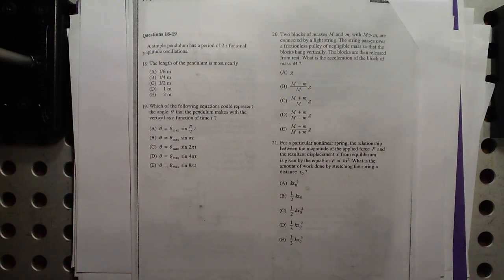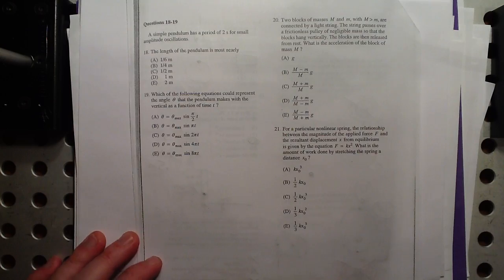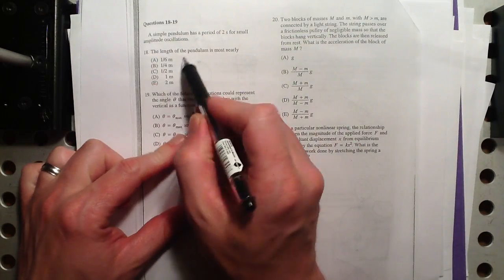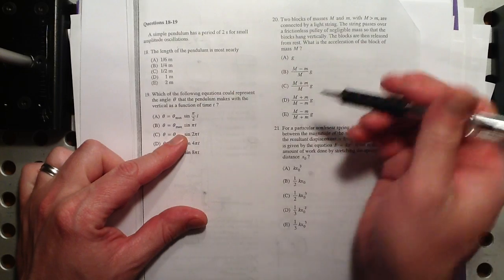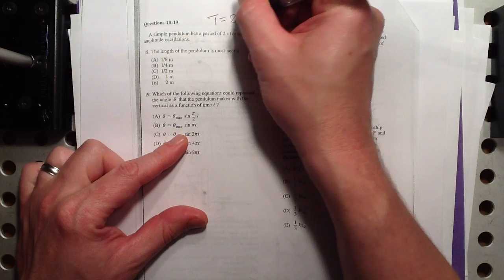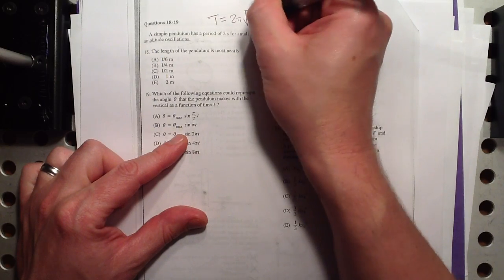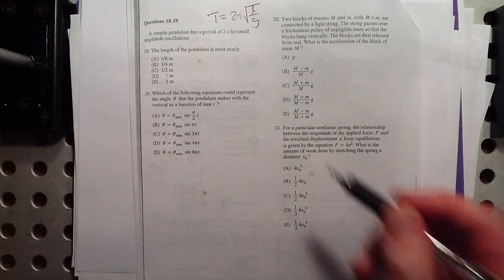This video contains the solutions for 18 through 21 on your practice AP Physics C test number 2. Number 18: a simple pendulum has a period of 2 seconds for small amplitude oscillations. That puts me in mind of the equation T equals 2 pi times the square root of L over g. That's how you find the period of a simple pendulum.